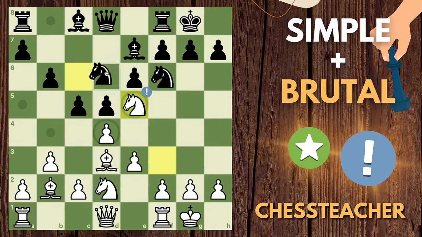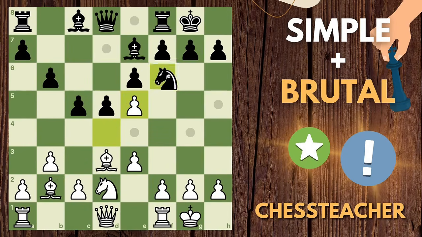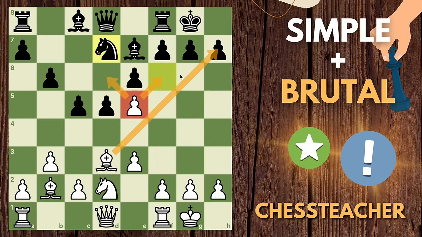Because after knight takes knight, you can recapture with this pawn here, always supported by the bishop. The knight will have to retreat, and we'll have this super strong pawn that won't allow the opponent to defend their castling. So here, we basically have all our pieces attacking, and we'll be able to launch an attack very easily on our opponent's castling.